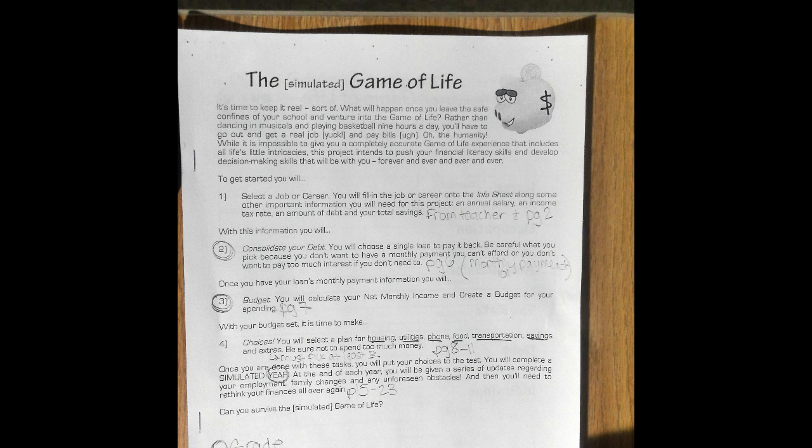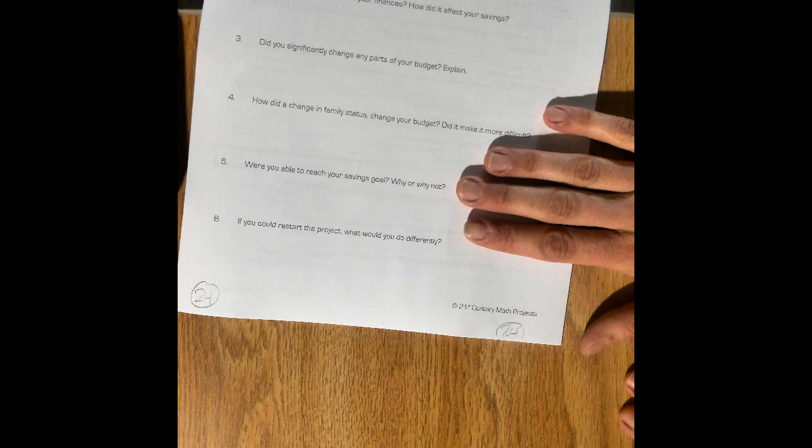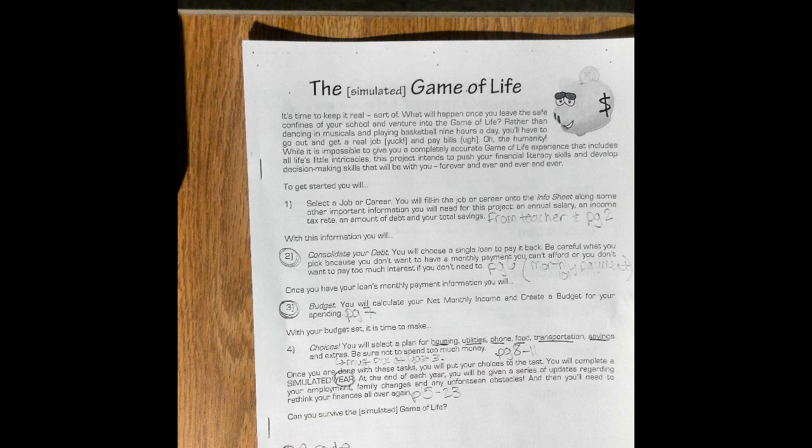Welcome to the simulated game of life. Now what you just received is your packet. It is 24 pages long, front and back, and it is book stapled. And that is on purpose because you will need to be using maybe 2 pages at one time frequently. And the book staple accommodates that.